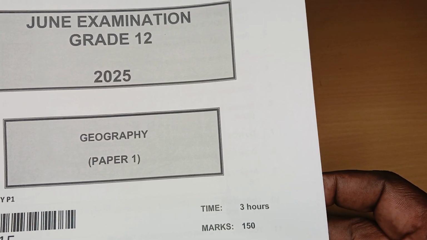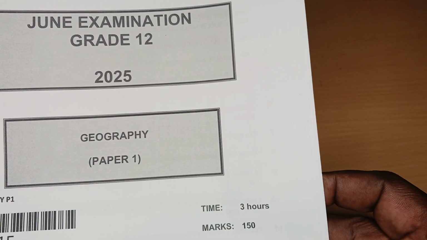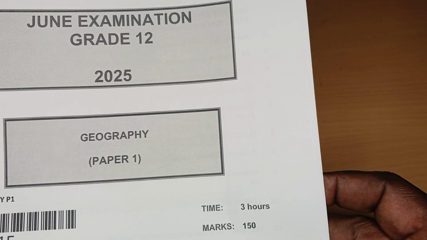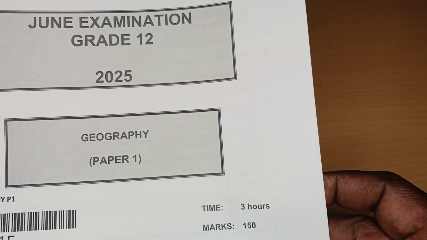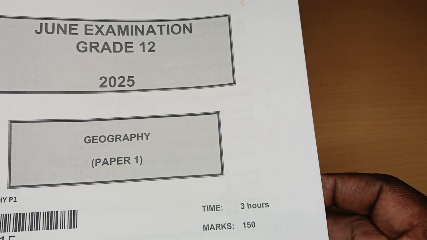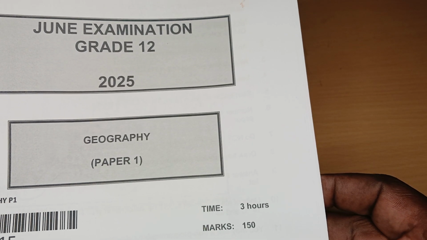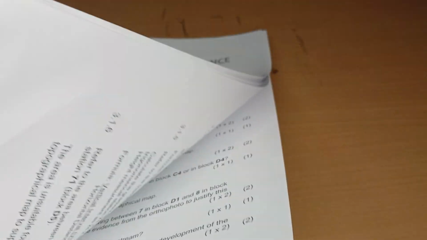Grade 12 June examination, 2025 geography paper 1. I think 2 days ago we also revised the grade 12 June examination paper 2, only section B. I'm focusing more on map work. That's where my focus is. So we are going to go through the questions, and we are also going to divide our section B.